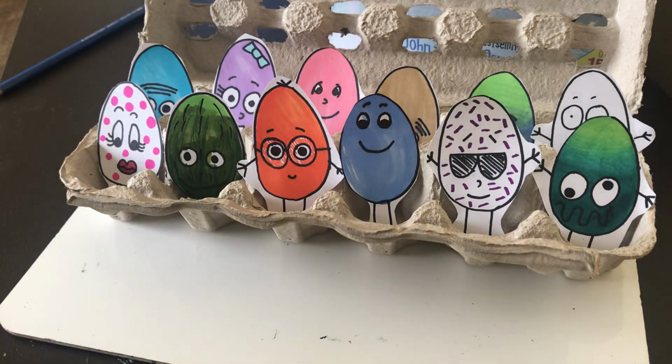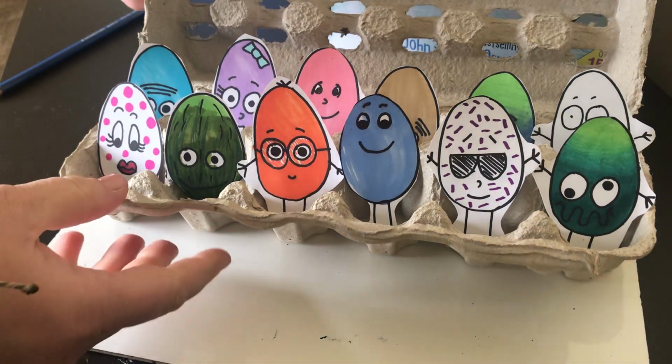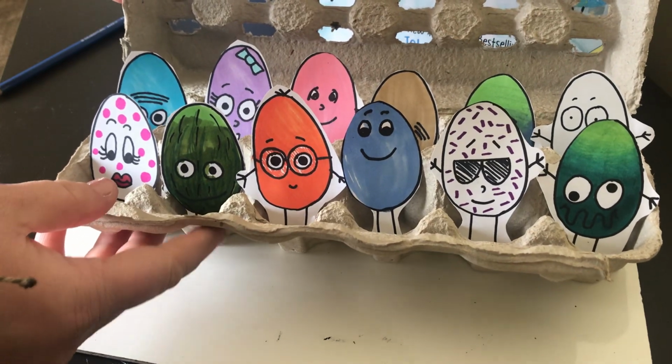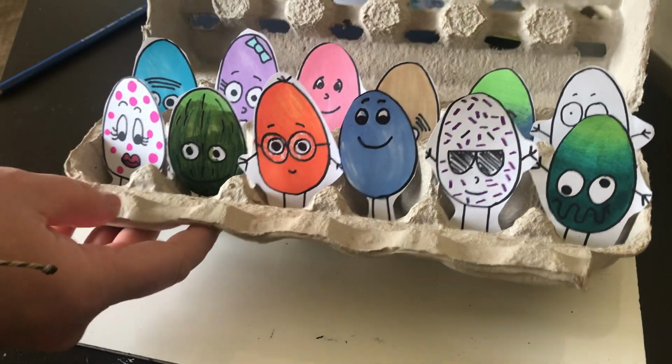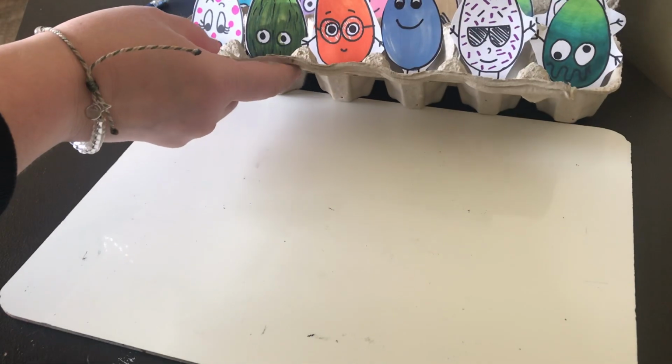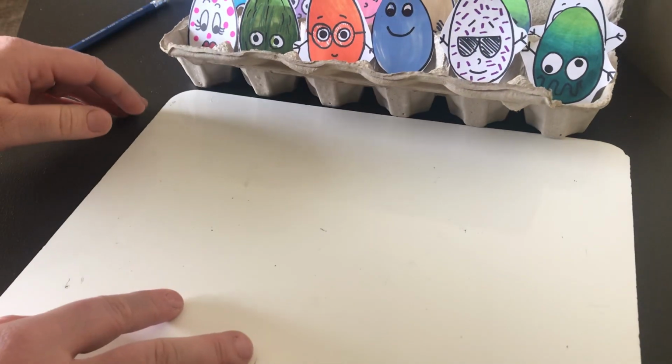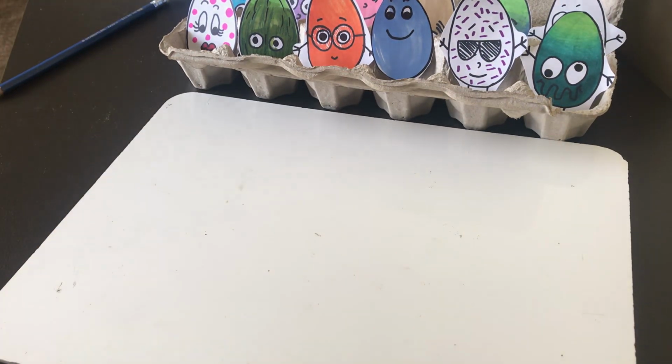And now it's time to create a little book. And I'm going to show you 2 ways that you can create a book. And then I'll tell you what that book's going to be used for. So I'm going to set my eggs just back here because they're fun to look at. And I'm sure that yours are too. I'm excited to see what you've created.